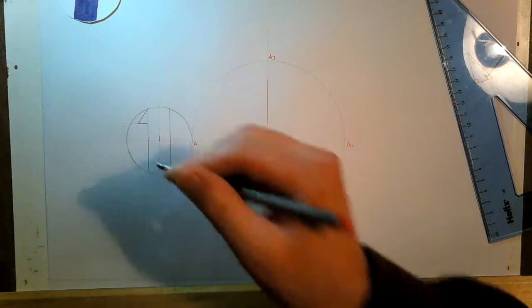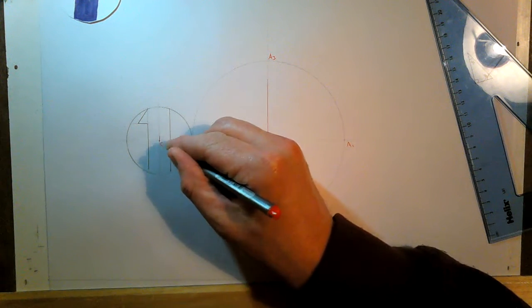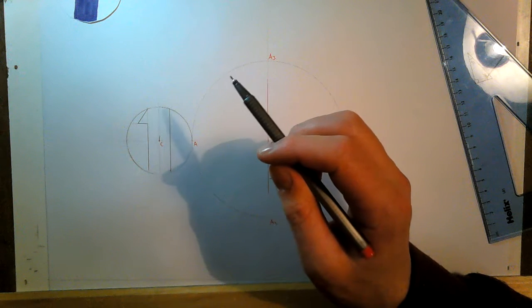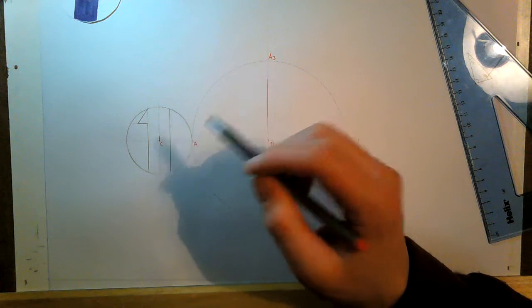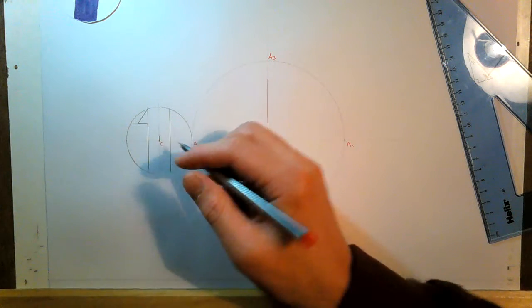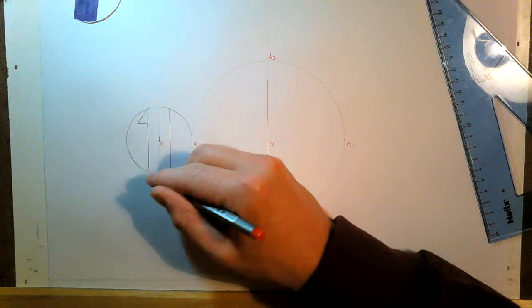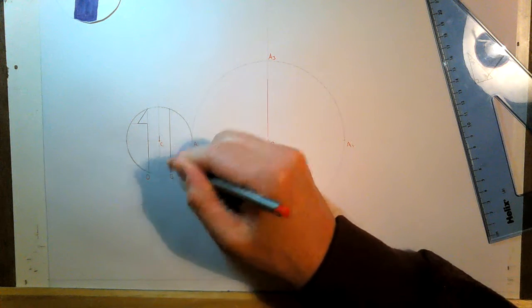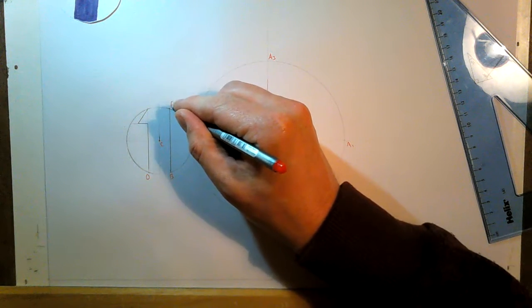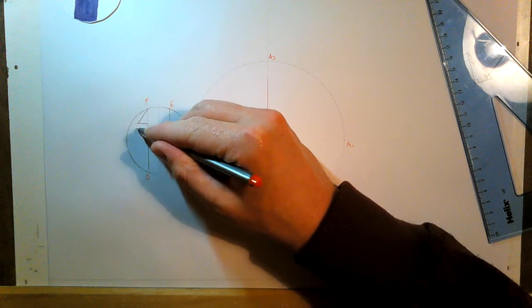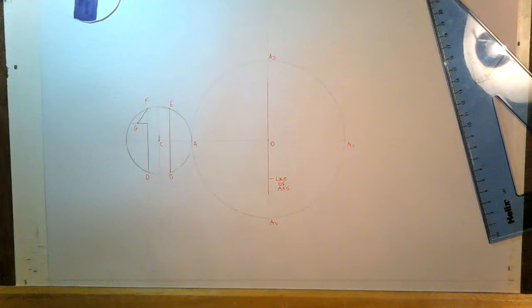So I'm going to label a few important points that we need here. I'll call that C for center. What else did we need? So we'll go A, B, C, D, E, F, G. Let's go with that for now.